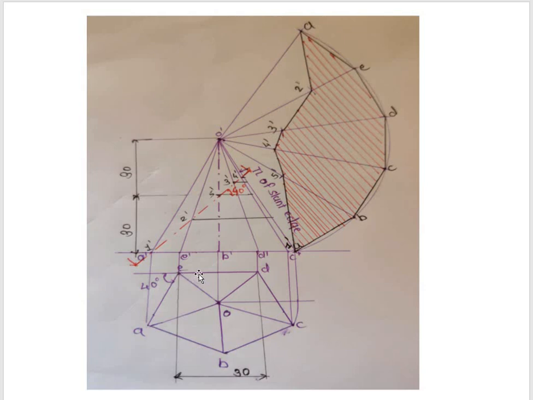After that you have to make the included angle as 108 degree from this angle, and simply get this point A, again 30 mm, and this AE is inclined at an angle of 40 degree, so you have to make one inclination with the 40 degree.